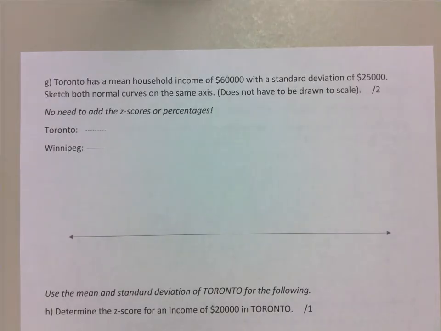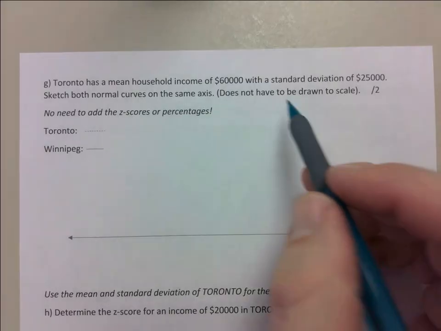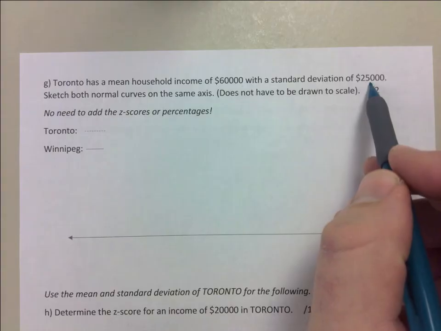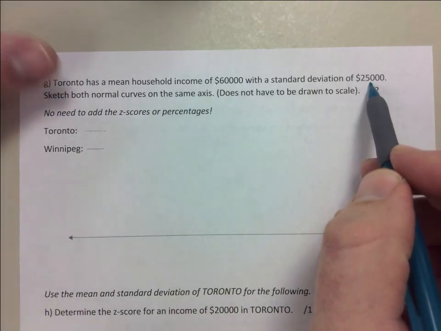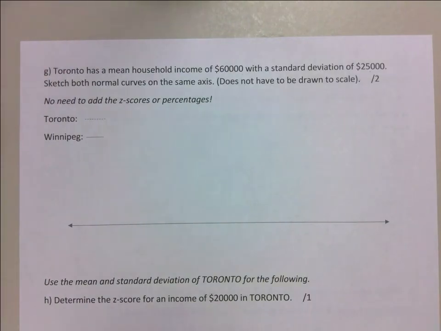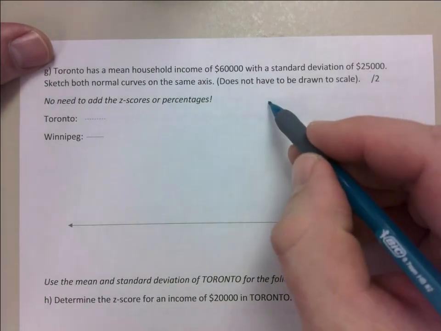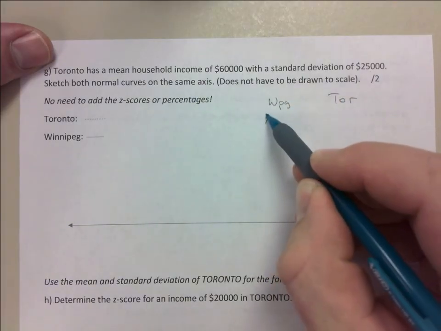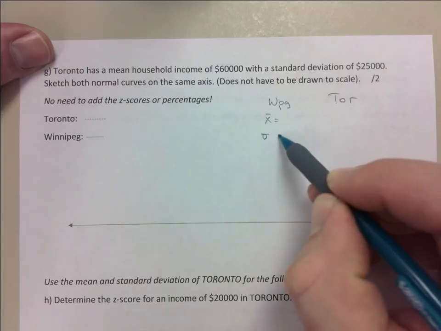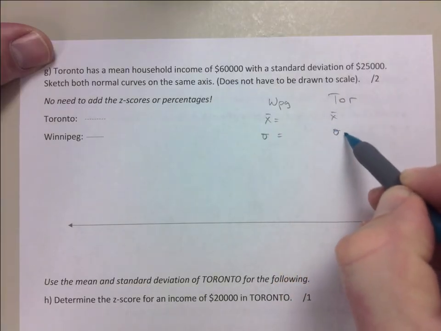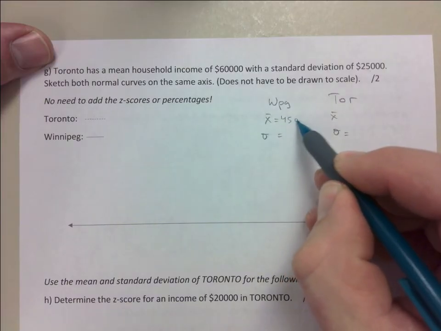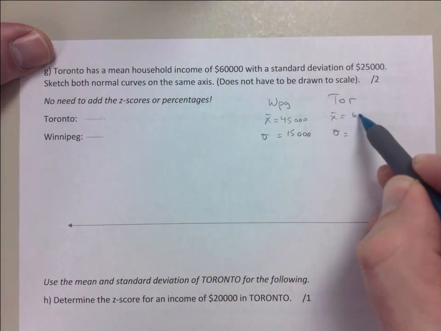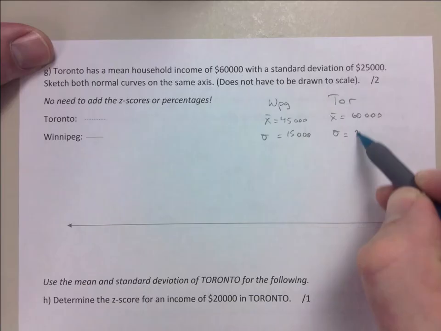Toronto has a mean income of 60,000 with a standard deviation of 25,000. Sketch both curves on the same axis. I'm going to help you out with this one. I know it's maybe a little new for you. What I will do is I'll go like this: Winnipeg, Toronto. Figure out their average and their standard deviation first, and put them side by side. For Winnipeg it's 45,000, 15,000. For Toronto it's 60,000, 25,000.